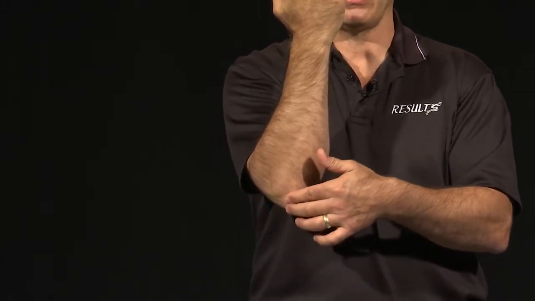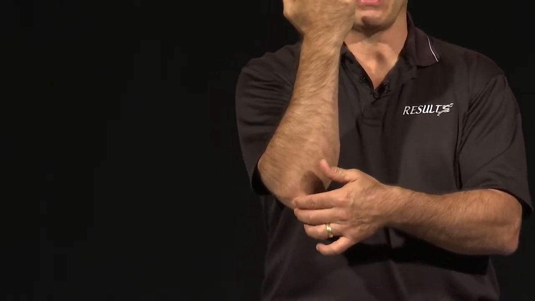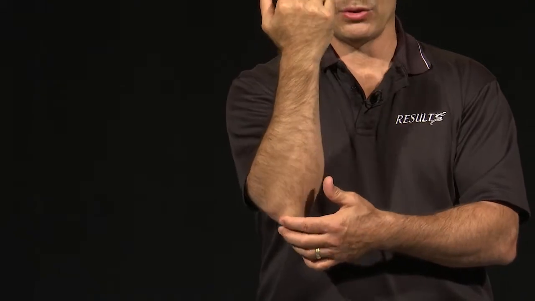It attaches to the lateral epicondyle, and it's going to come over here to the ridge of the proximal ulna. So it helps the triceps extend the elbow. That's its primary function. So that's the anconeus, or anconeus as it's called sometimes.